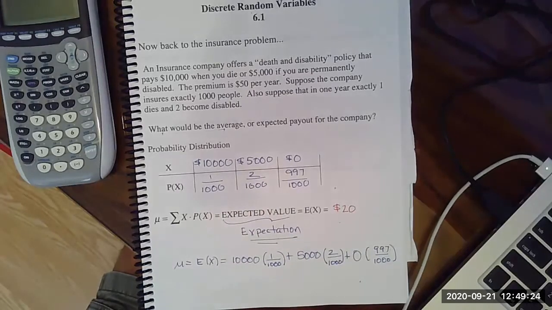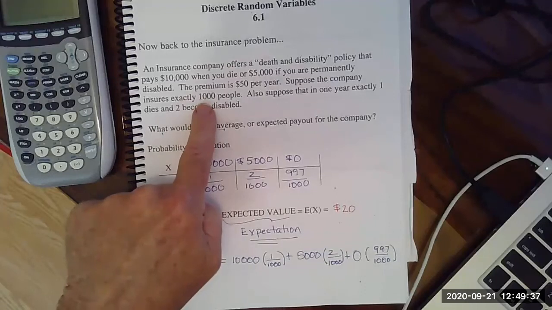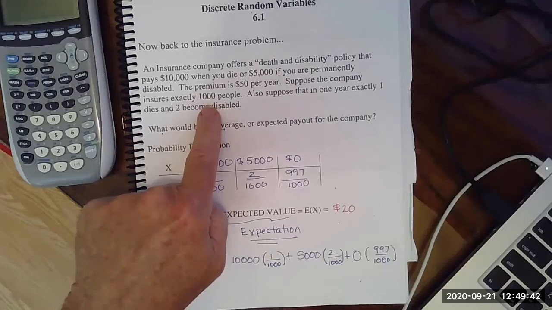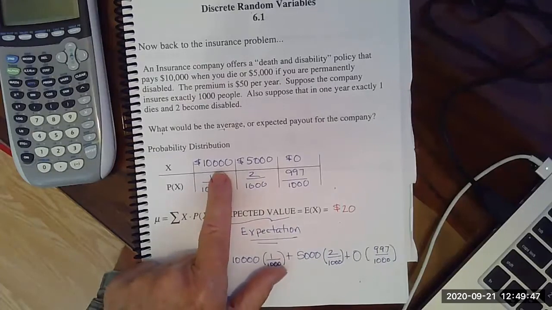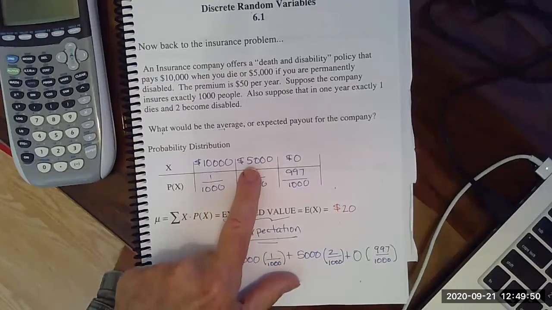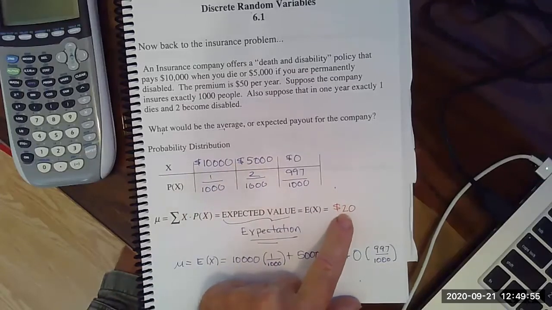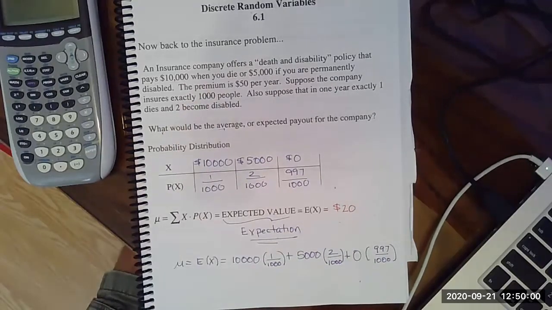But how many people did they insure altogether? 1,000. Well, what's 20 times 1,000? $20,000. I'm telling you, they paid out 10,000 and two 5,000s. That's 20,000. How do you create that? $20 for every 1,000 persons on average.